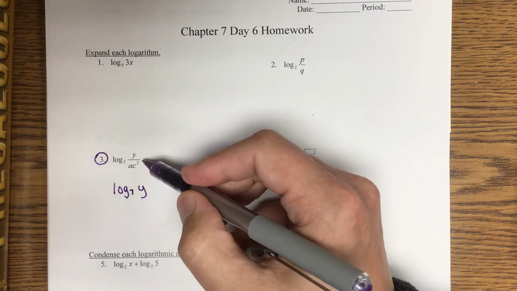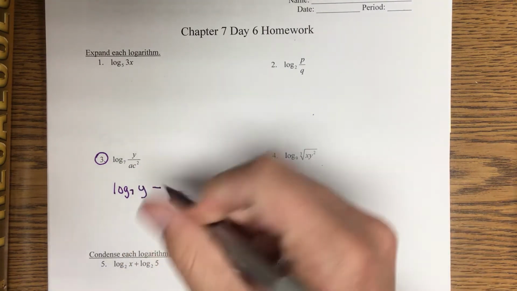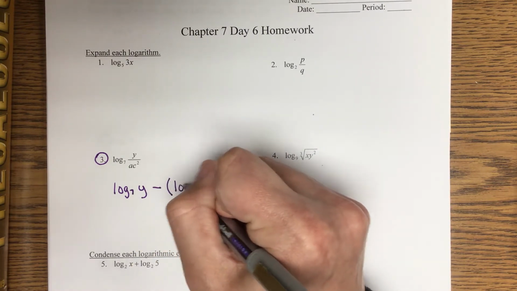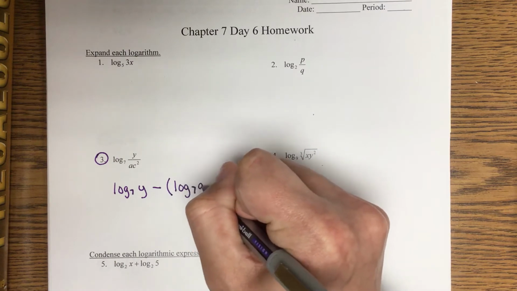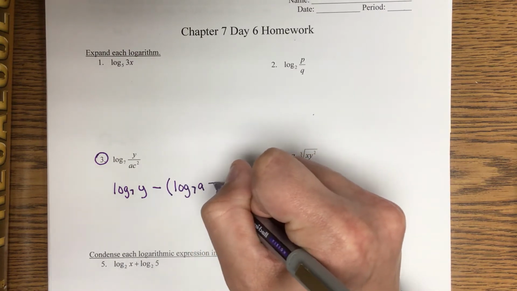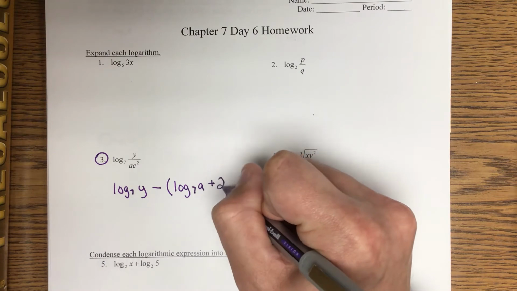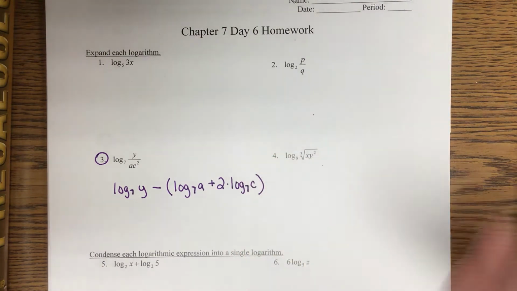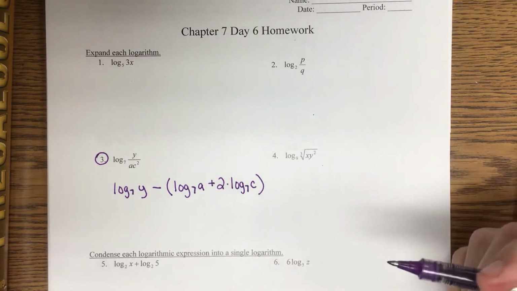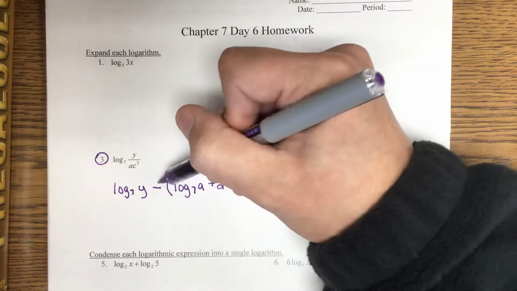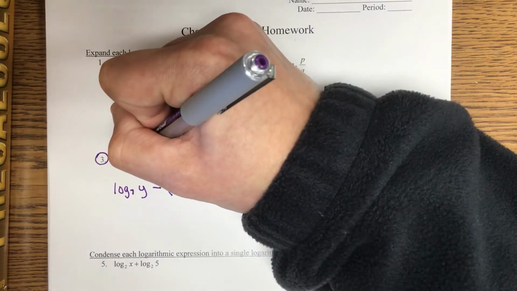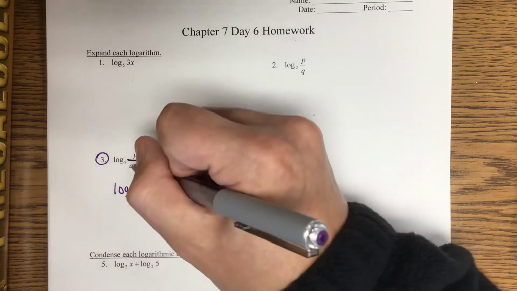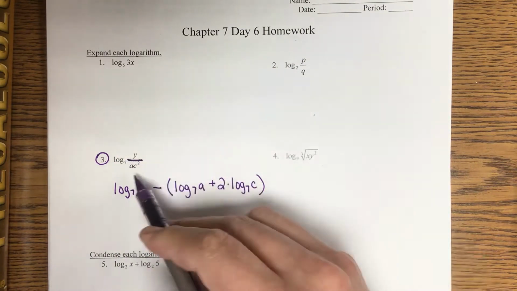But division can be split up using subtraction. But then you'll notice there are two different things in the denominator. So you're going to want parentheses around the log base 7 of a plus 2 times log base 7 of c. So in essence, I just did that all in one step. But the things to watch out for here is this minus sign comes from the fact that there is a division. The plus sign came from the fact that a and c are being multiplied together.